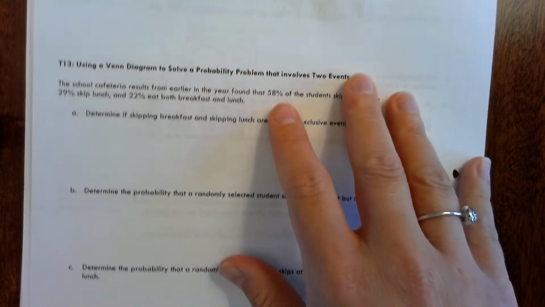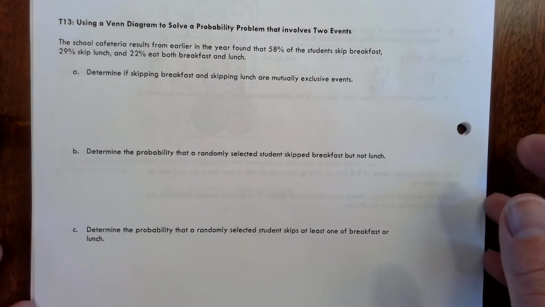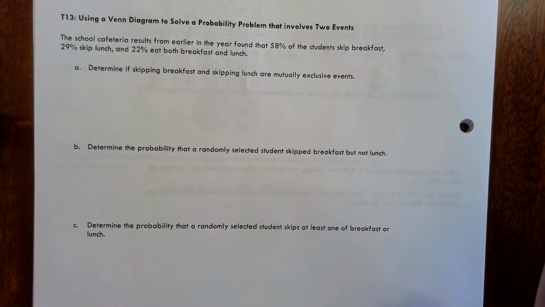Very similar question. Let's look at something a tiny bit different here, where we're going to look at our Venn diagrams again, because I know it's been a while since we talked about Venn diagrams, but Venn diagrams are super helpful to help us figure some stuff out.